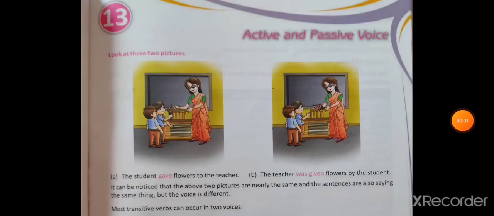Starting today's chapter, active and passive voice, with the word voice in the title, it is understood by us that this topic is actually about how we speak. It is on the basis of what we speak. Active and passive voice is a part of English grammar in which we understand that a sentence can be said in two different ways with the same meaning.